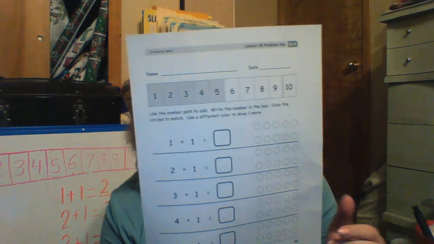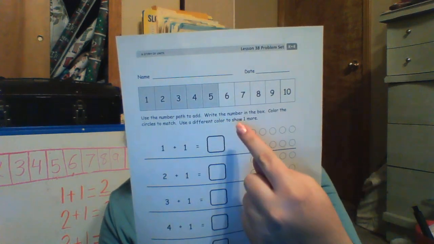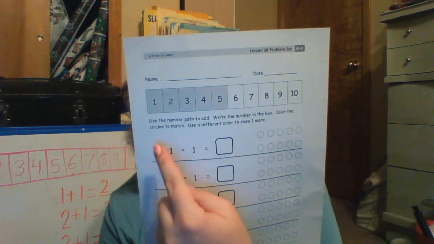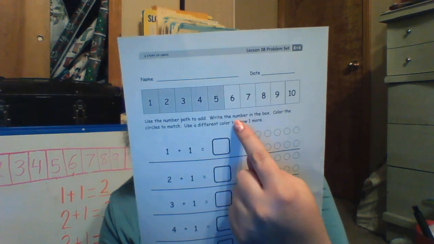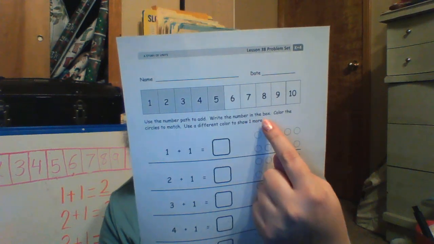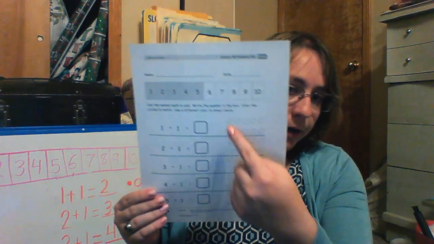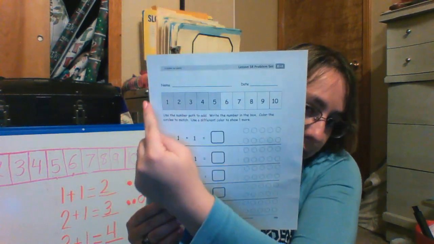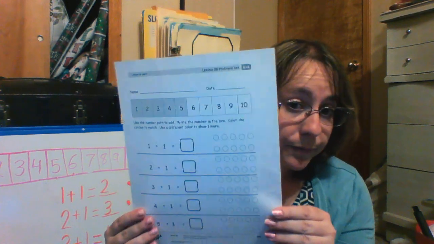This one says, use the number path to add. Write the number in the box. Color the circles to match. Use a different color to show one more. Okay? So you're going to color. So this one right here says 1 plus 1. So I'd start at 1. I do a hop, 1 more, and I get 2.